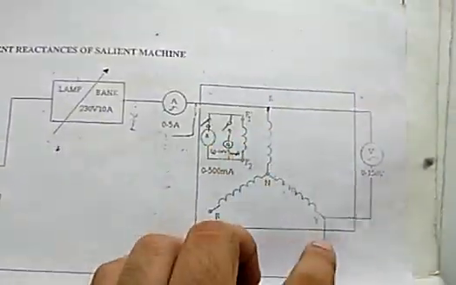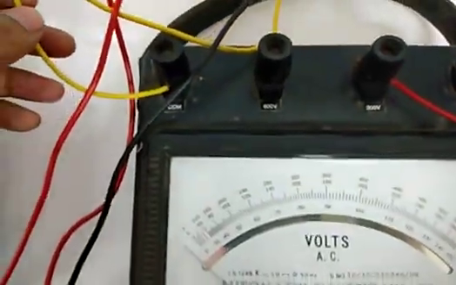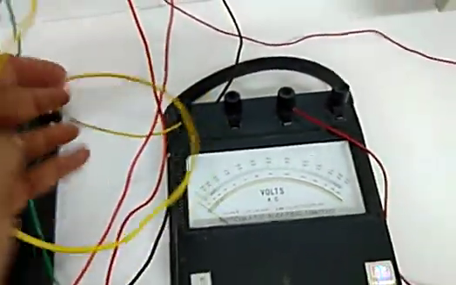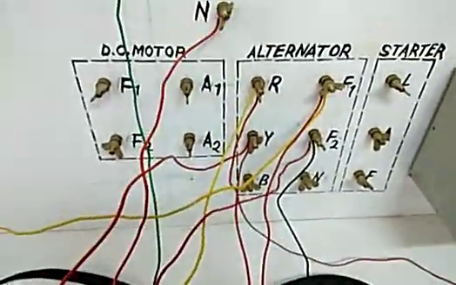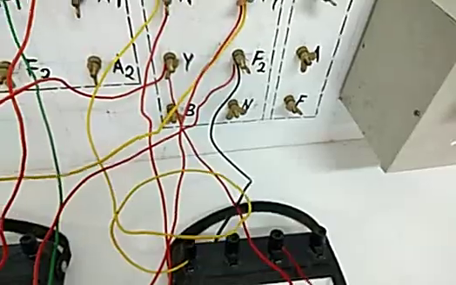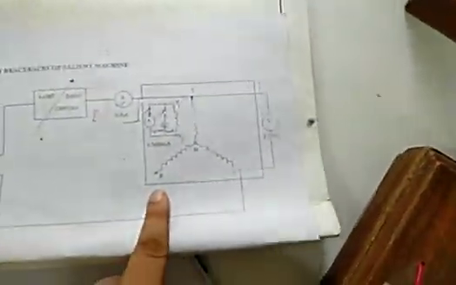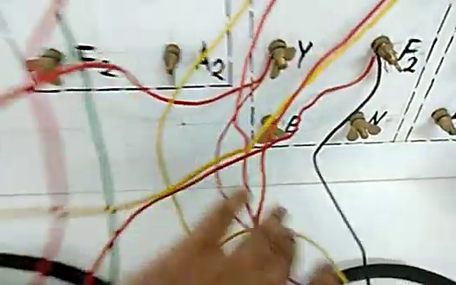Then the voltmeter is connected across R and Y. For the voltmeter we have selected a range of 0 to 300 volt, and I have connected it across this yellow color wire on R and this red color wire on Y over here. So these armature winding connections are over. This B phase is open, so I have not connected anything for this B phase.